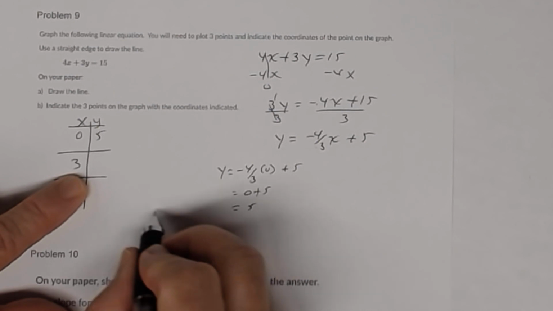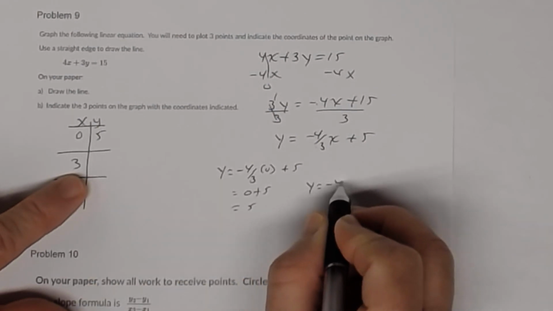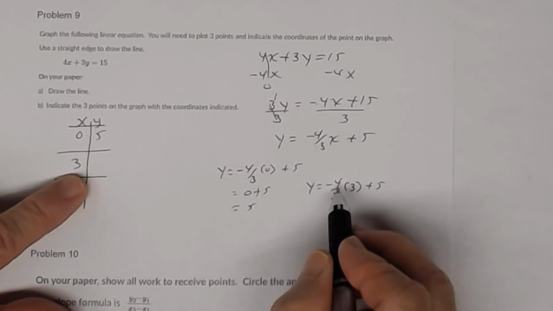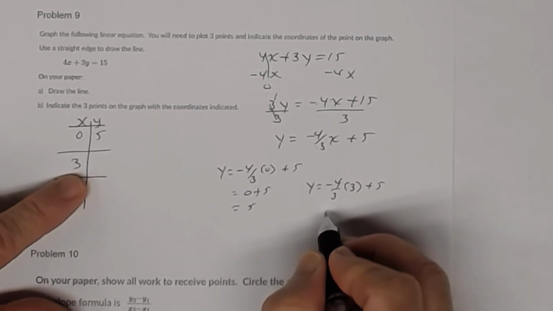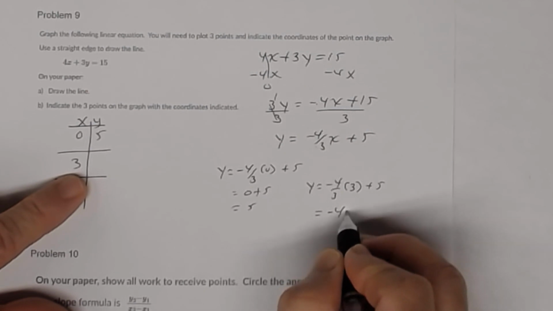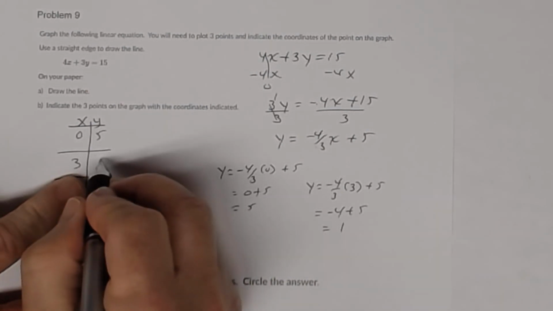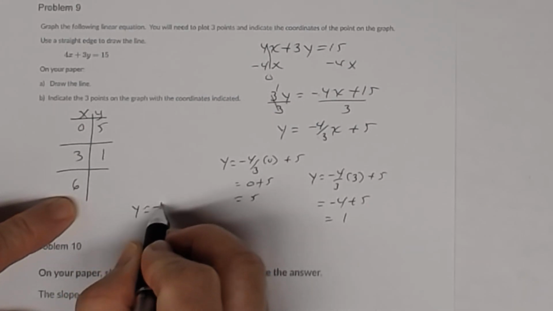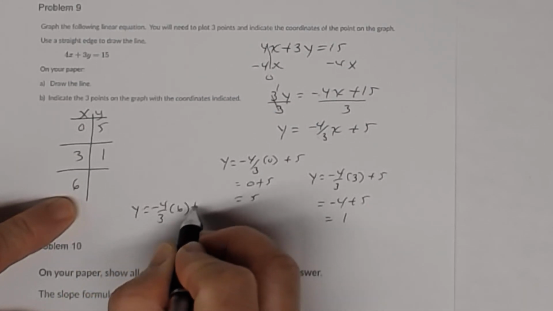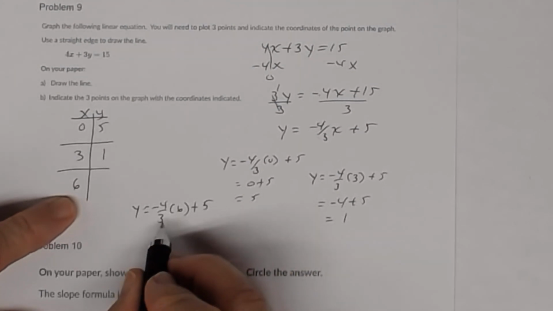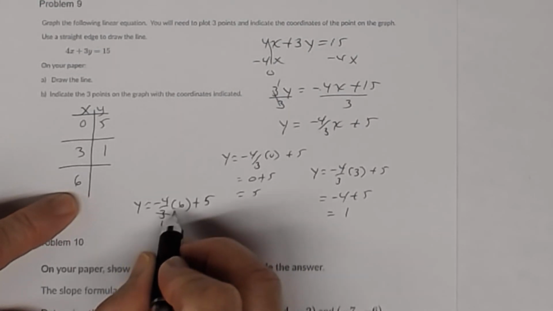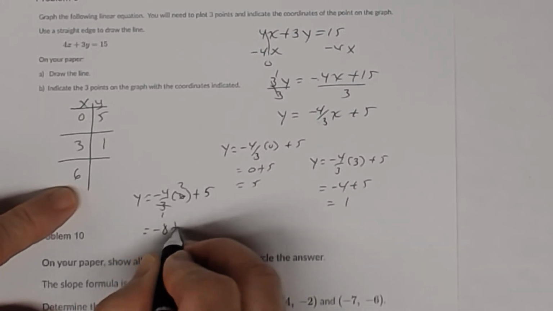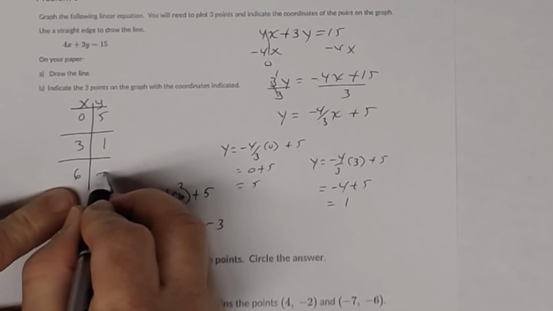Then when x is 3, let's go ahead and do that one. I get y equals negative 4/3 times 3 plus 5. Negative 4/3 times 3 is going to be negative 4. So negative 4 plus 5 is 1. I get the point 3, 1. And then finally 6, I have y equals negative 4/3 times 6 plus 5. So 3 into 3 is 1, 3 into 6 is 2, right? So negative 4 times 2 is negative 8. So I get negative 8 plus 5, which is negative 3.